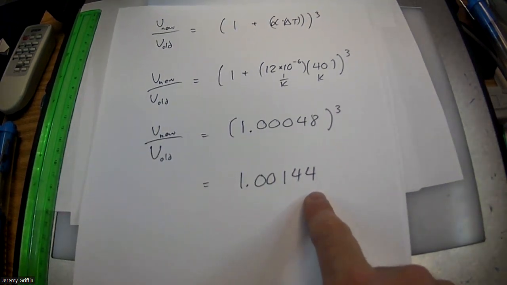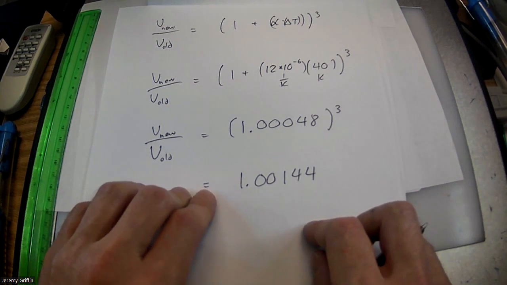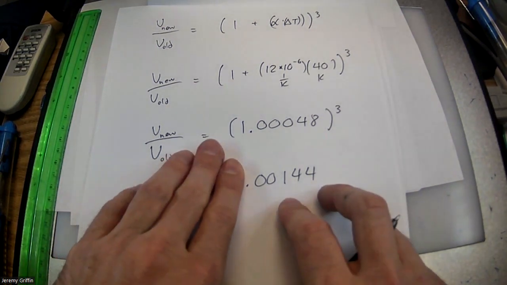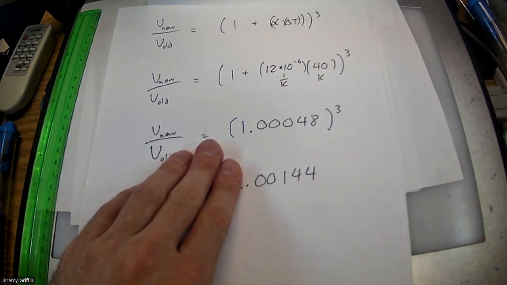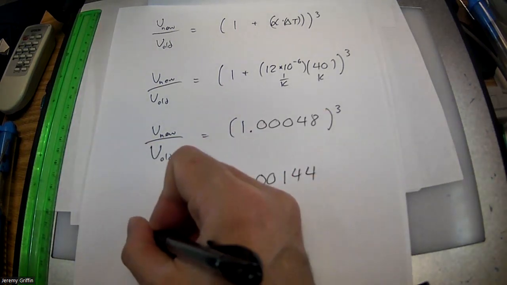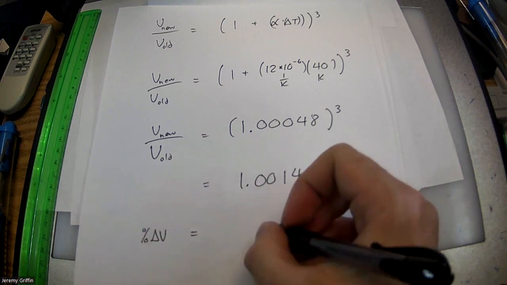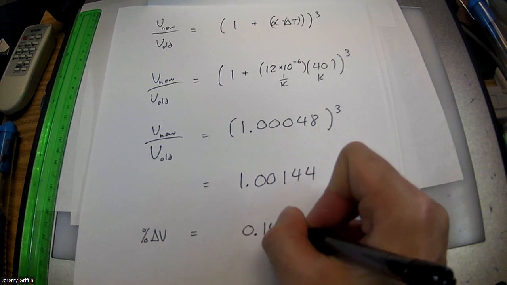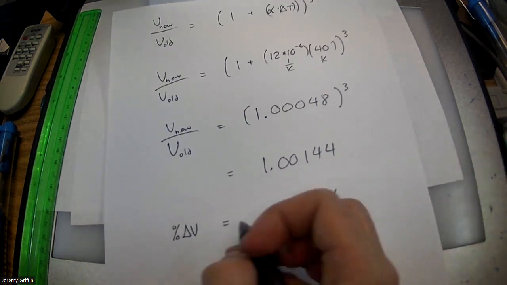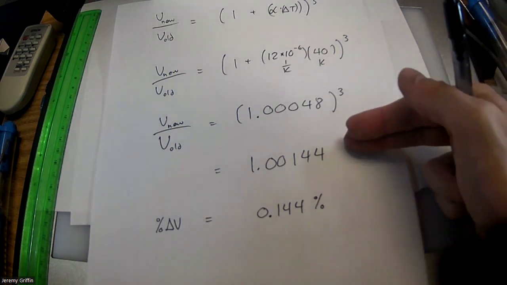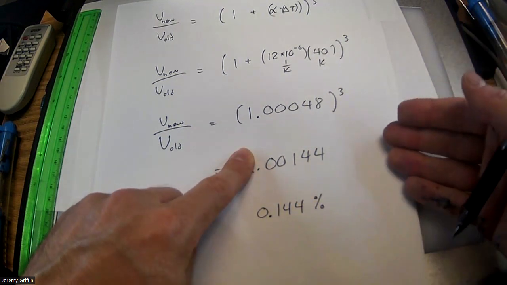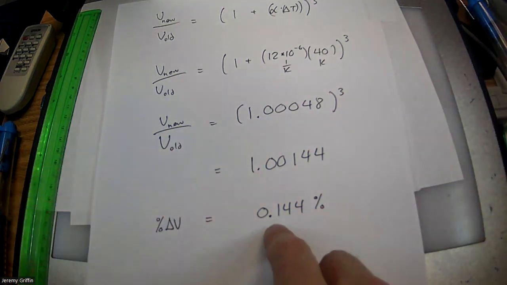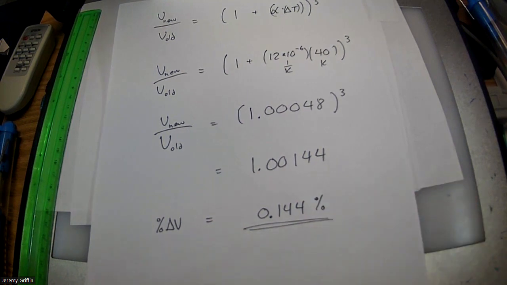It's like a ratio here. So wouldn't that have increased by an amount equal to this minus 1? So it increased by this much as a decimal. And then as a percentage, how do you go from a decimal to a percent? Multiply by 100. So the percent change in volume is equal to 0.144%. Or at least that's my answer. So see what we're going to do: take the ratio of the volumes, subtract 1 to get the amount of change as a decimal, and then if you want the percentage change, just multiply by 100. So for me, it works out to the number right there. There you go.